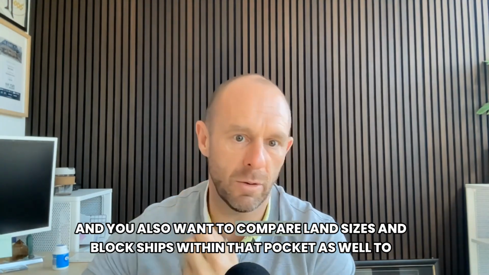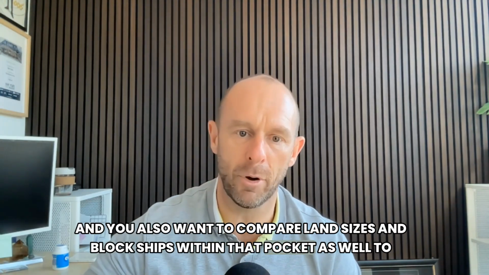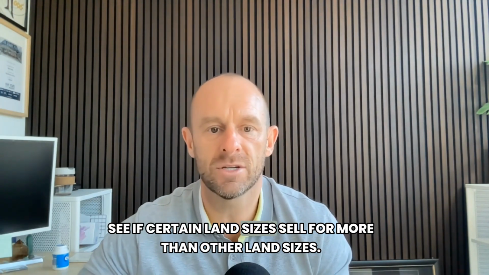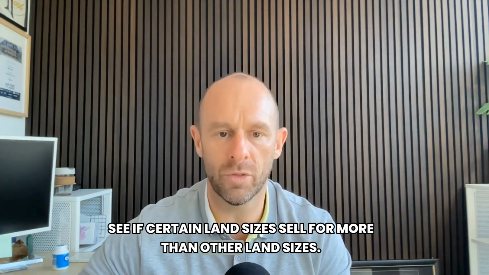You also want to compare land sizes and block shapes within that pocket to see if certain land sizes sell for more than other land sizes.